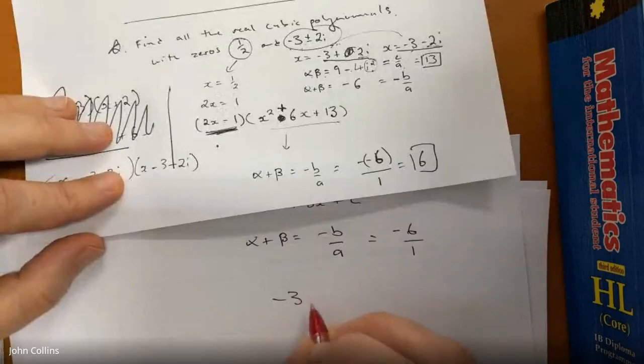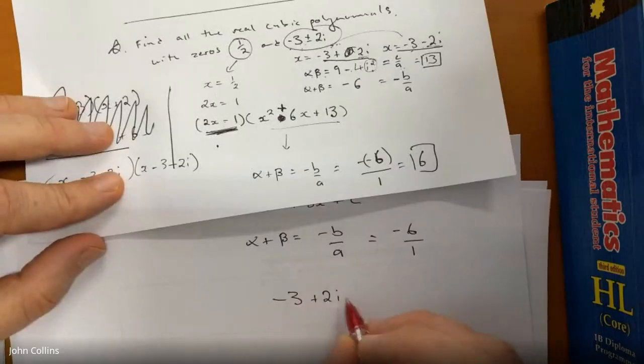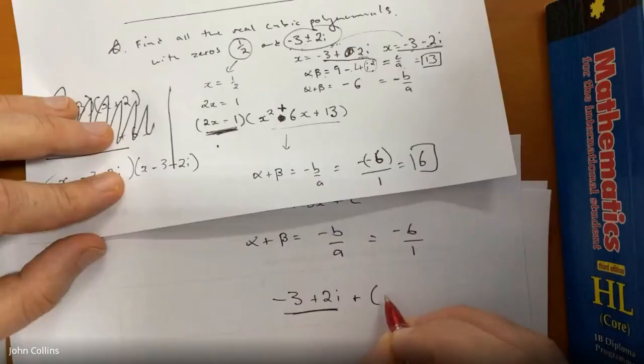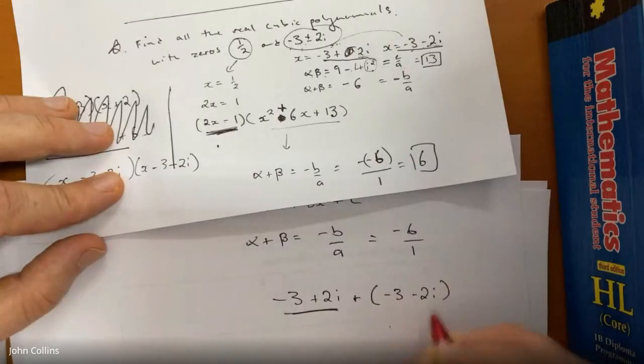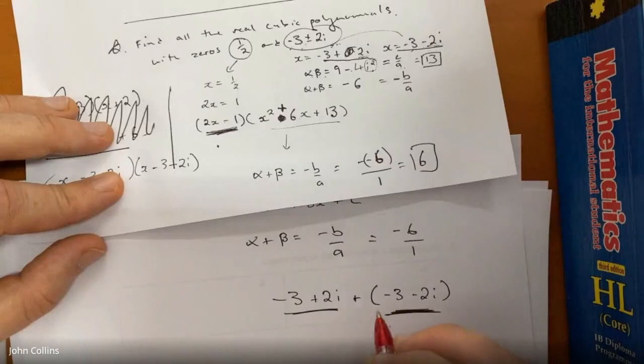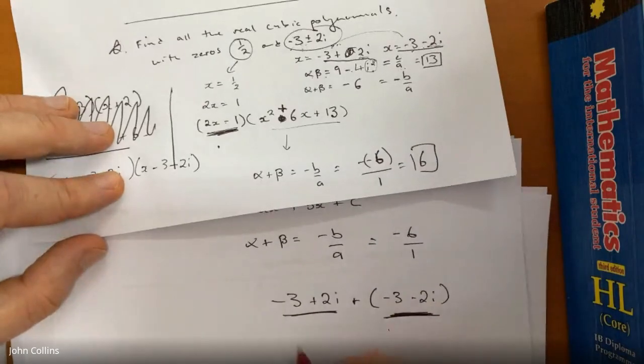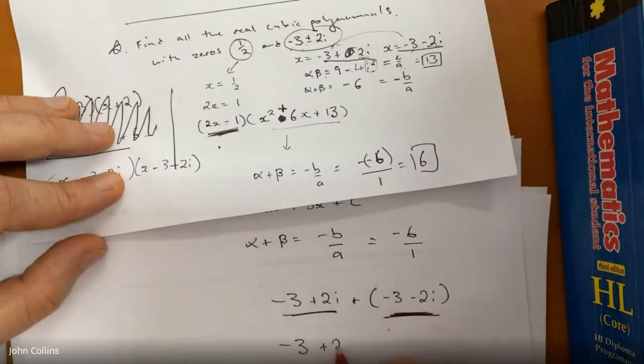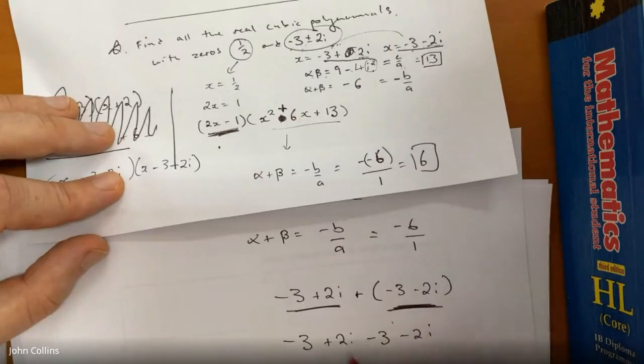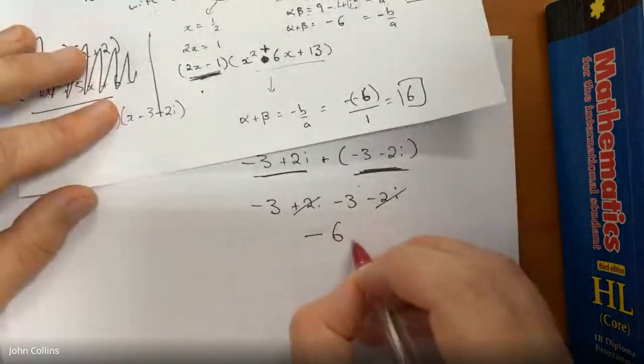Minus 3 plus 2i is one root, plus the other root. Minus 3 minus 2i, the second root. Added together, which I did quickly, but I'll do slowly again. Plus minus 3 is minus 3. Plus minus 3 is minus 6. And the 2i and minus 2i, they cancel.